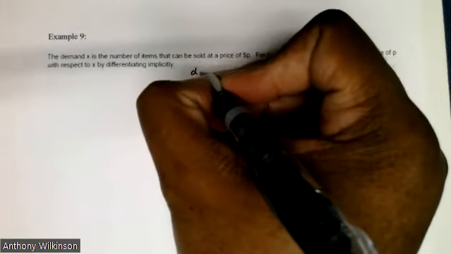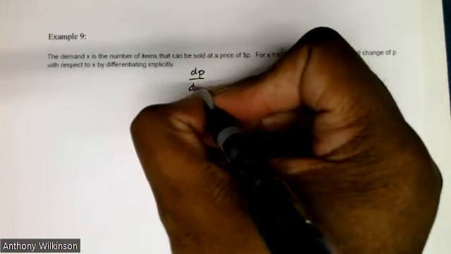So here we have an applications problem that we're going to solve using implicit differentiation. So we're finding the rate of change of P with respect to X. In other words, the notation dP/dx is what we're looking for.